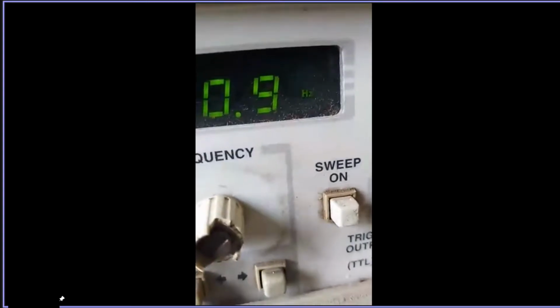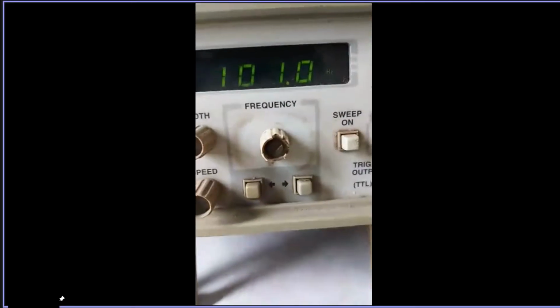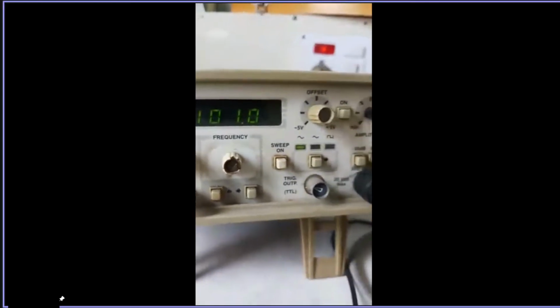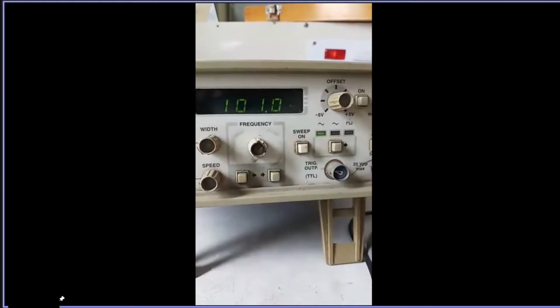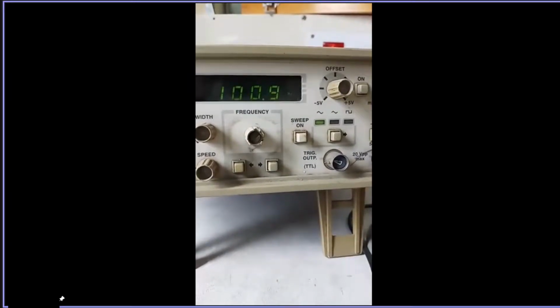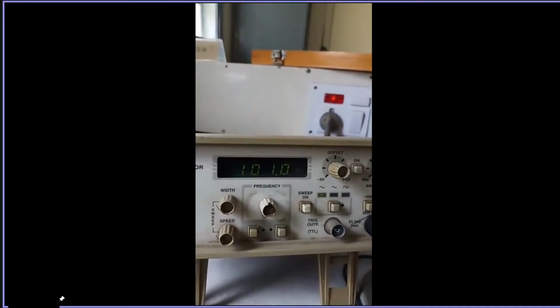A little bit away from the instrument, sir. Is it okay now? No, sir, a little bit more away from the instrument. Yes, sir. Are you able to see the display on the screen? Sir, a little bit at the top, sir. Yes, sir. Okay.